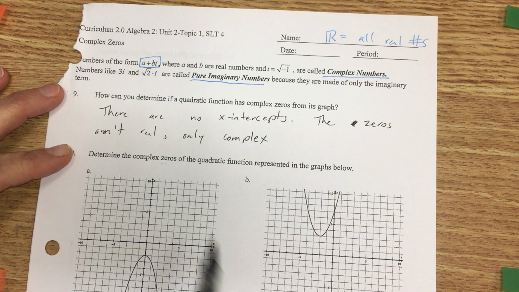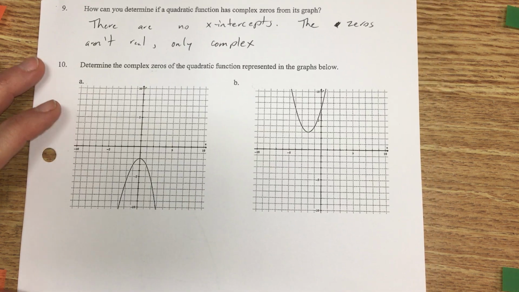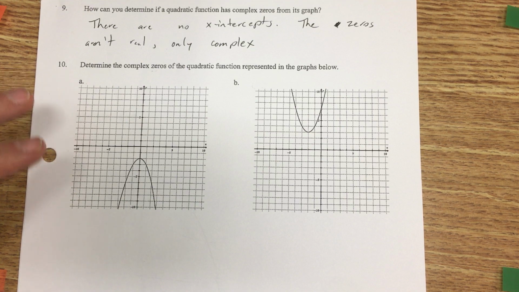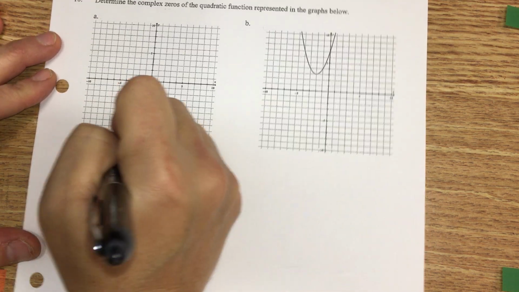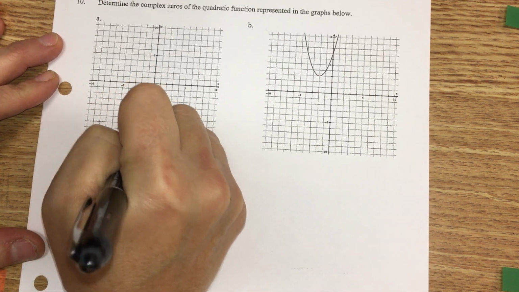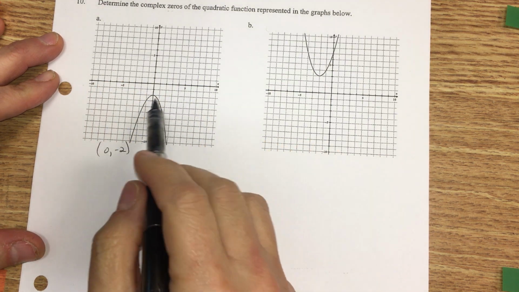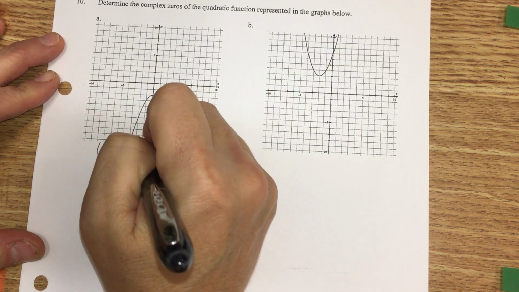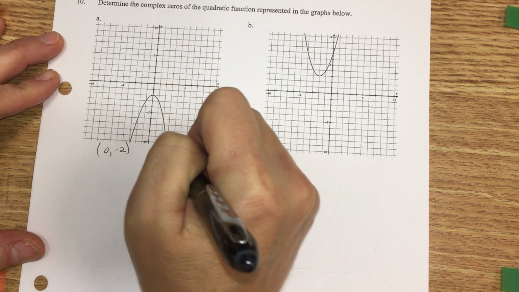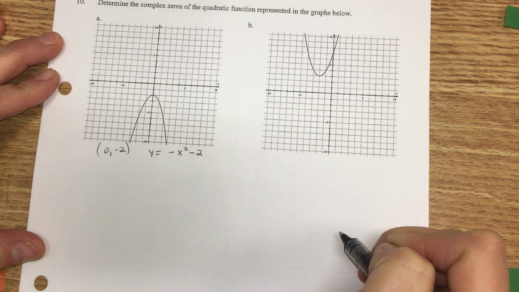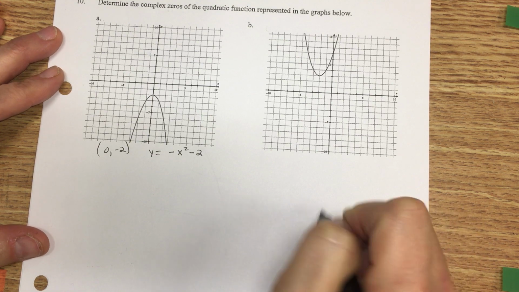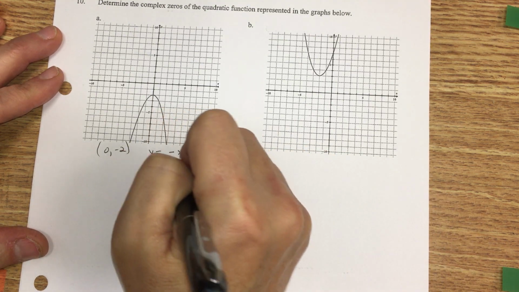This says determine the complex zeros of the quadratic functions represented in the graph below. What I want everyone to do right now is write down the vertex. Awesome. Hopefully everyone for letter A wrote down that the vertex was 0, negative 2. And hopefully everyone also noticed that this graph is facing down. So I know that this is the function y equals negative x squared minus 2. It's a pretty basic graph to write the equation for. I want everyone to set it equal to 0 and solve.